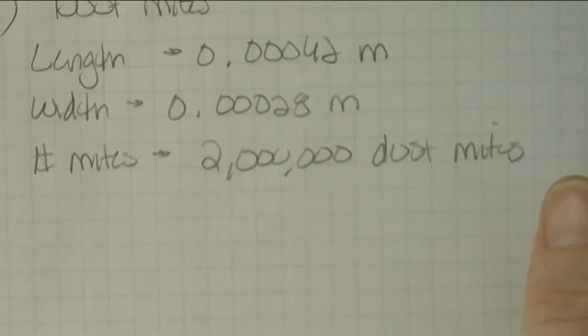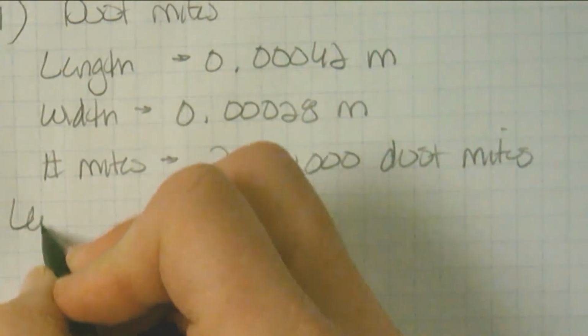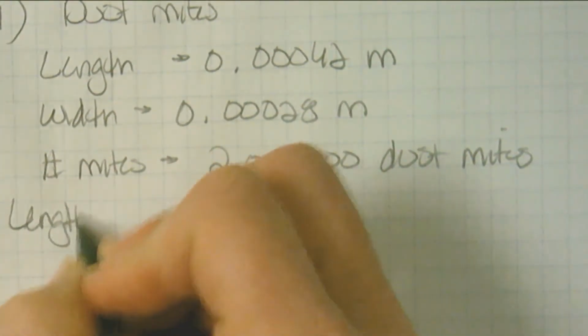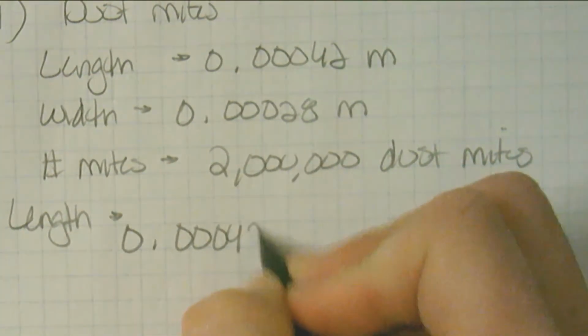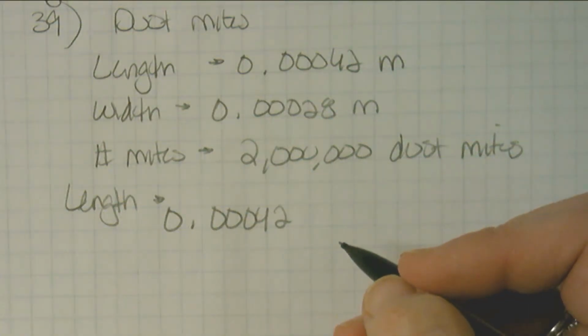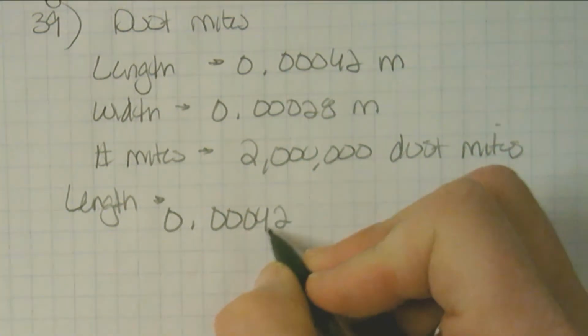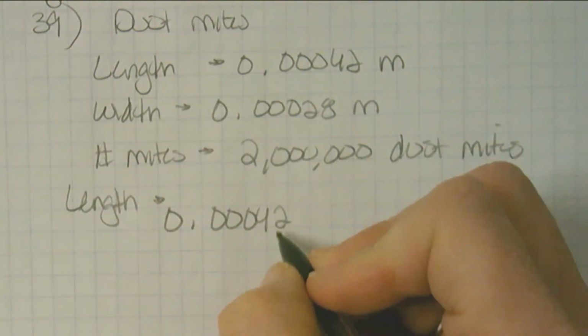All right, they tell us to change each of these into scientific notation. So if I take a look at my length, I have 0.00042. All right, Patrick, how do I change that into scientific notation? Excellent.